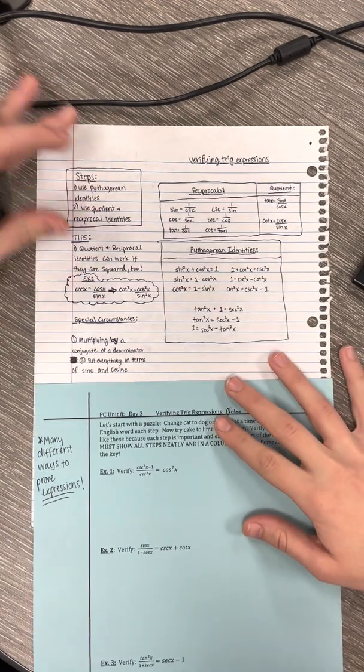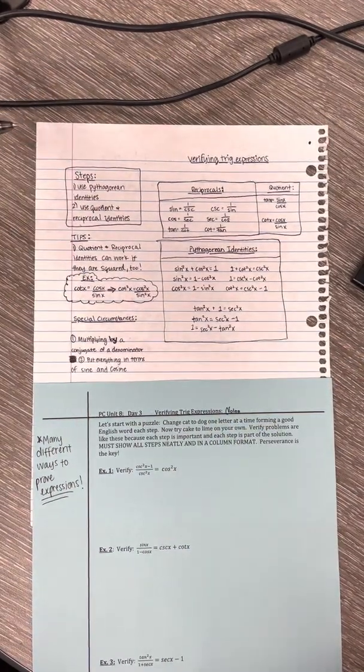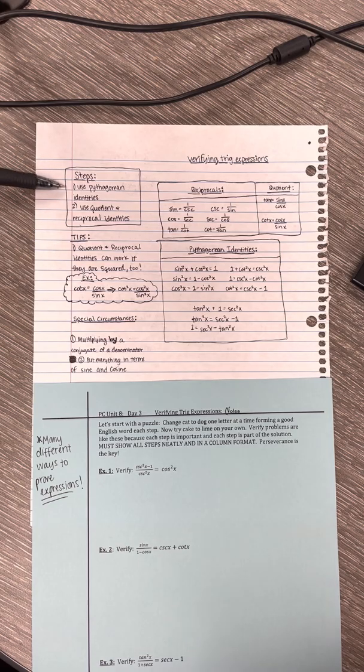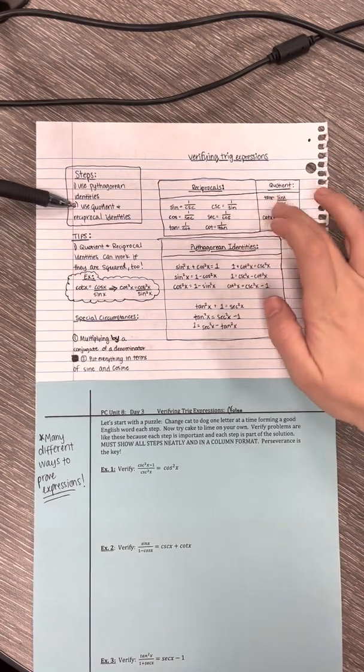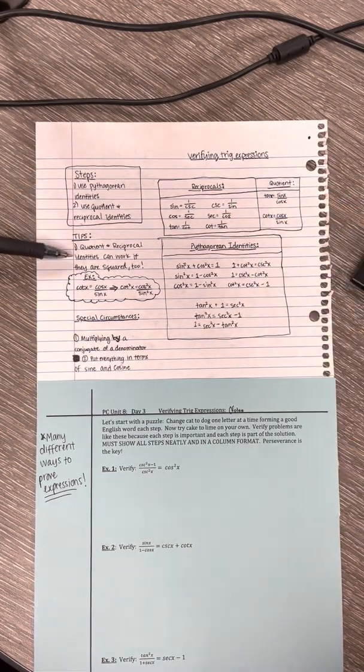All right, I've written a couple of steps that are going to be helpful. Again, there's many different ways to do this. There's not a black and white, step-by-step approach that you can take to get the correct answer. But I will say, typically you want to use the Pythagorean identities first and then use quotient and reciprocal identities.